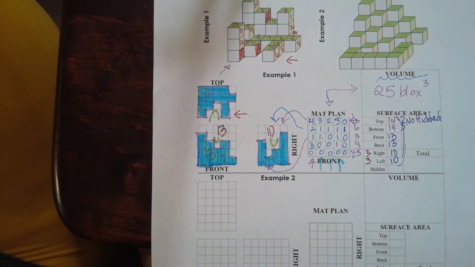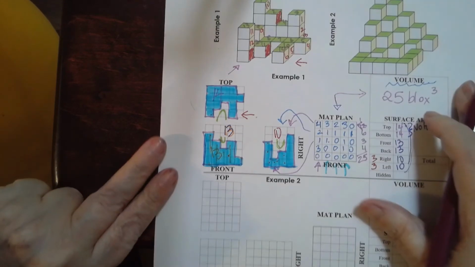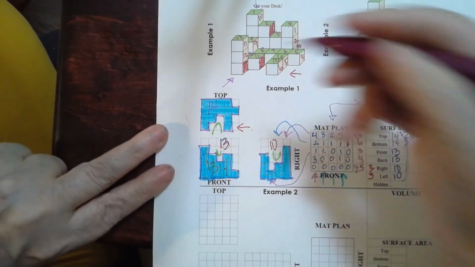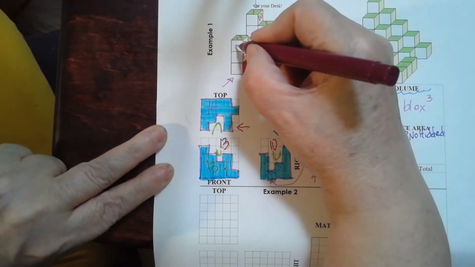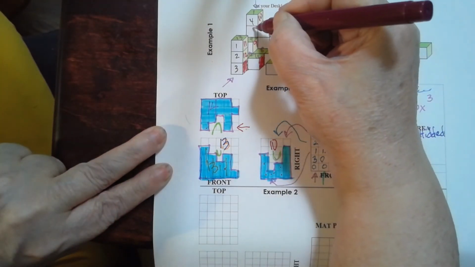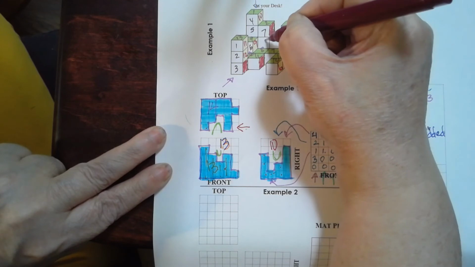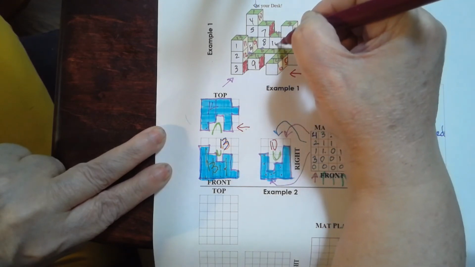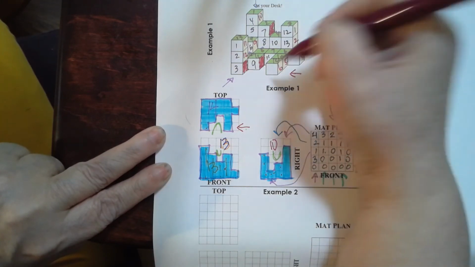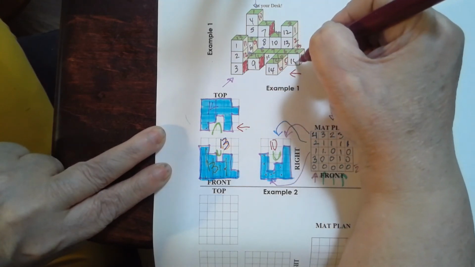Now what we want to do is look from the front to the back, to see if we can find any other hidden blocks. So I'm going to look at my front view. Now my front view are these gray things, and I counted up 13. 1, 2, 3, 4, 5, 6, 7, 8, 9, 10, 11, 12, 13, 14, 15.